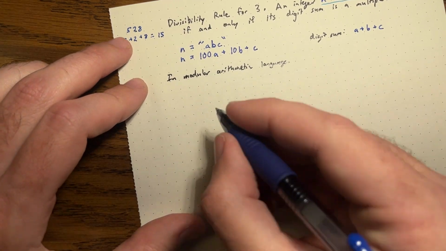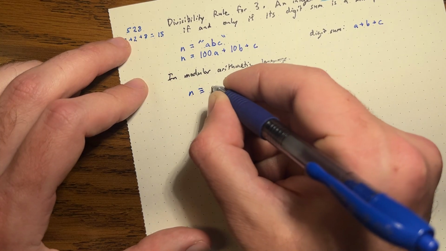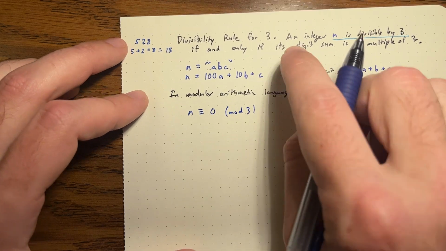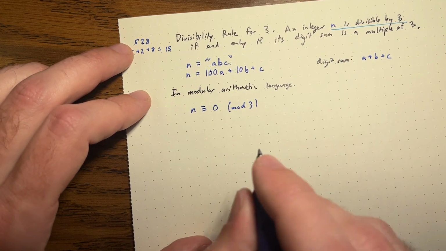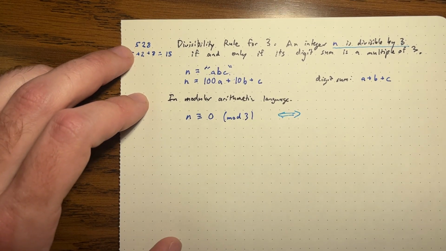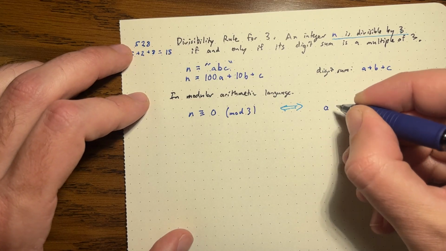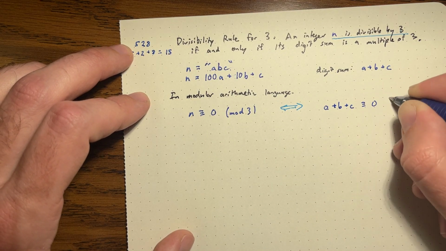Because 0 is in the congruence class mod 3. So n is congruent to 0 mod 3. That's what it means. I'm translating this statement into modular arithmetic, right? n is congruent to 0 mod 3 if and only if its digit sum is a multiple of 3, meaning congruent to 0 mod 3. So a plus b plus c is congruent to 0 mod 3.